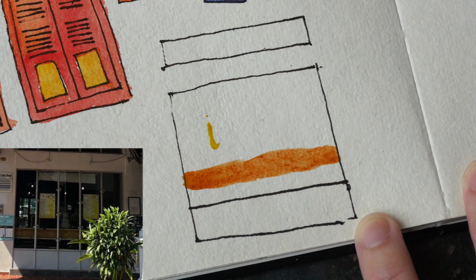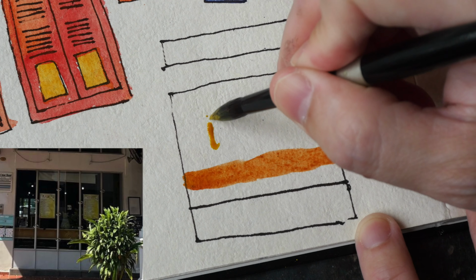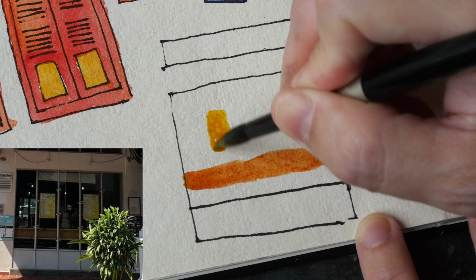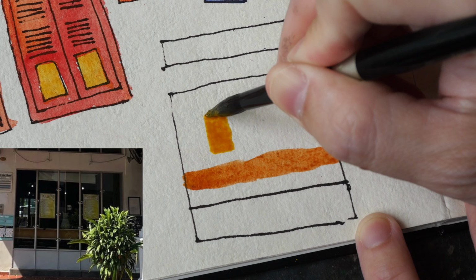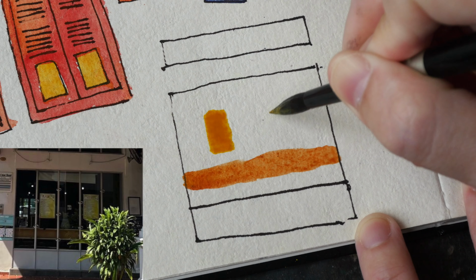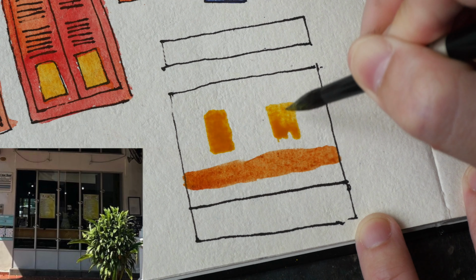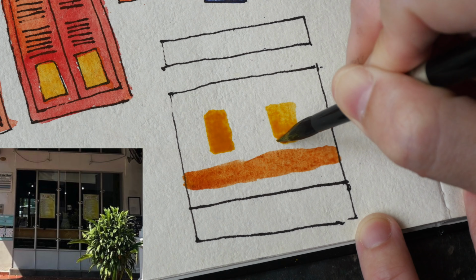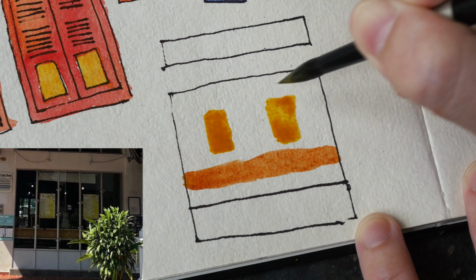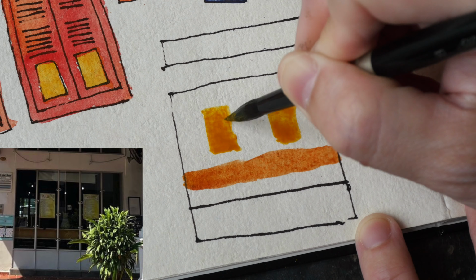There's one here. I may have used too much water, so I will have to wait a bit longer for the paint to dry before I paint the black.